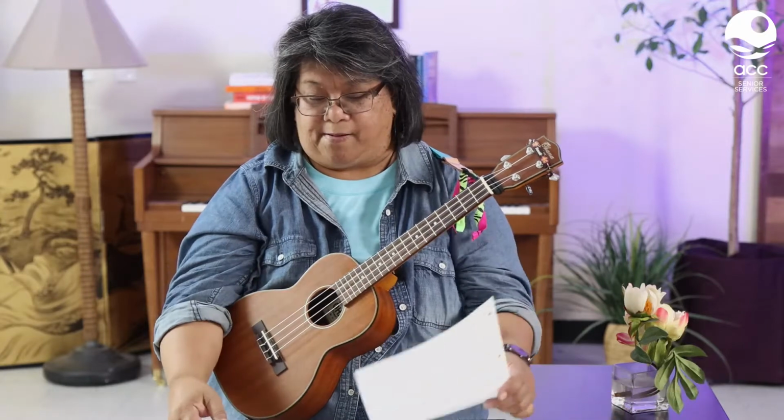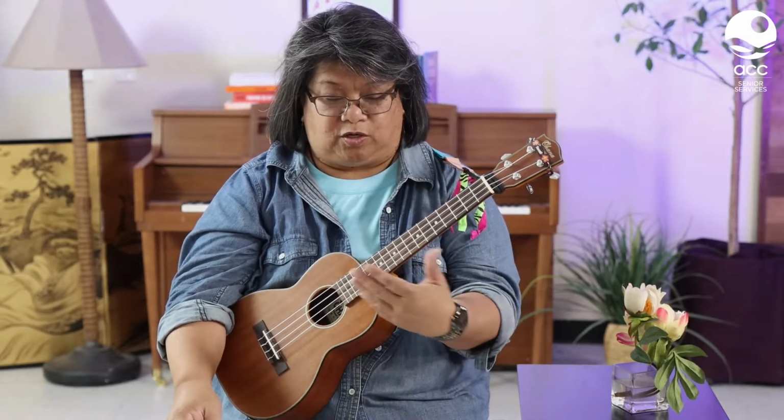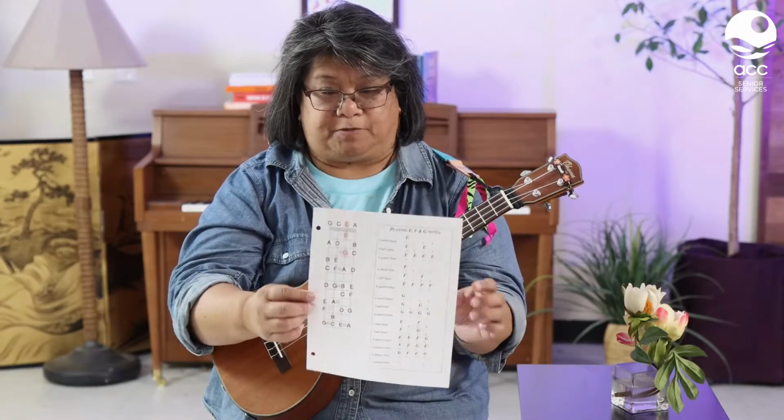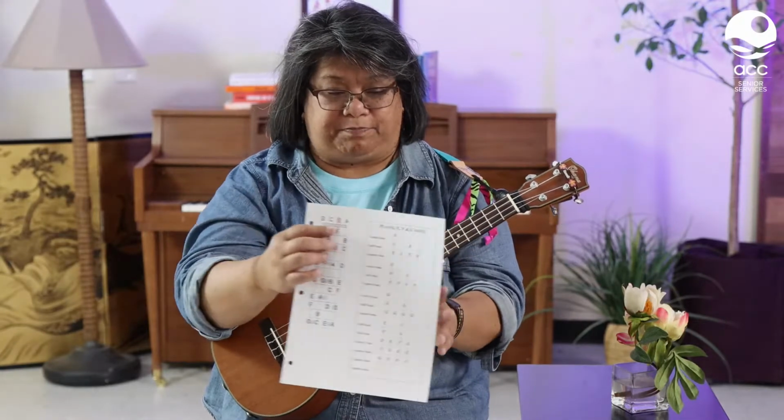Okay, all right, so that's the C string, the notes that are on the C string. And let's go on to the E string. There are going to be 3 notes that we're going to look at on this handout here, and that is highlighted in pink.